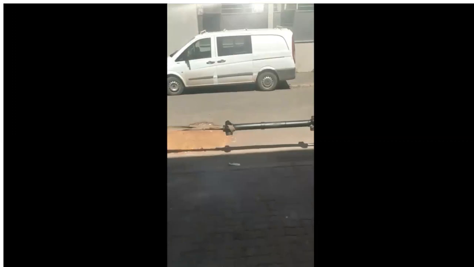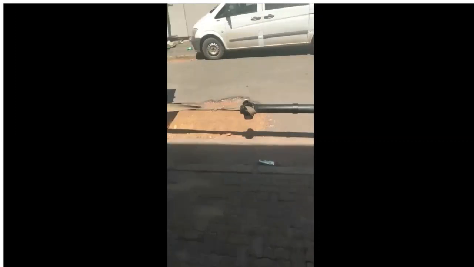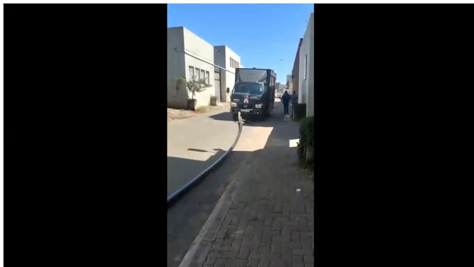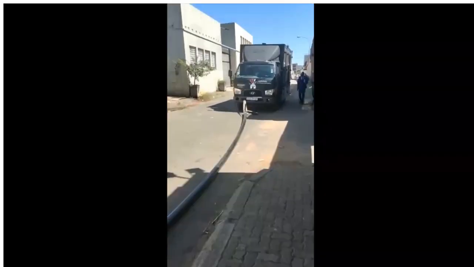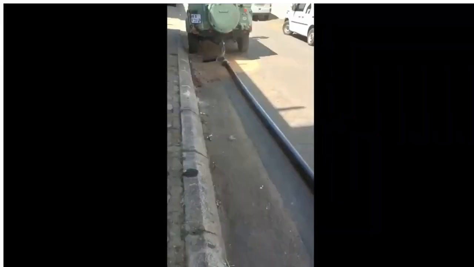That's not going anywhere. Okay, we've connected the one side to the truck, and we have our 19 meters. We're just going to take the tension up.